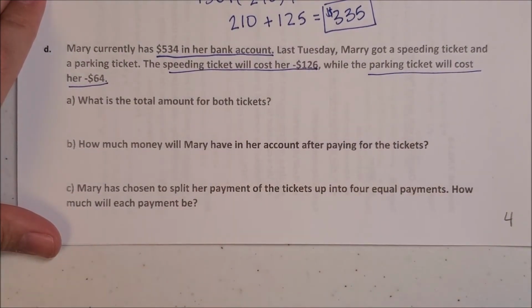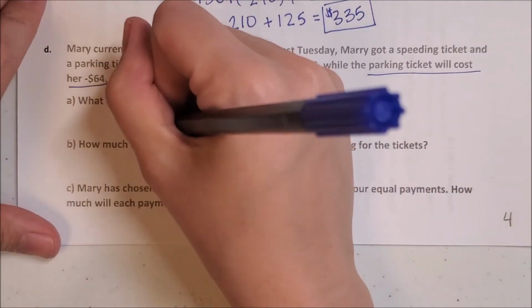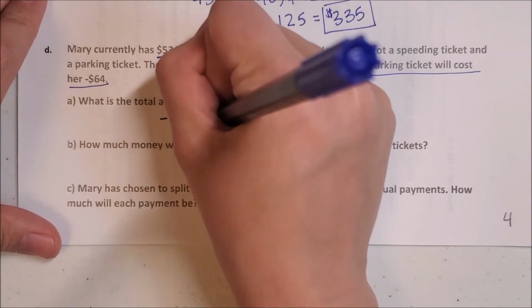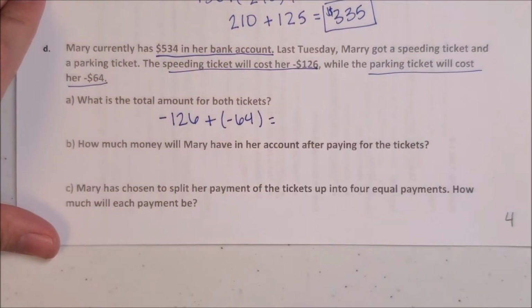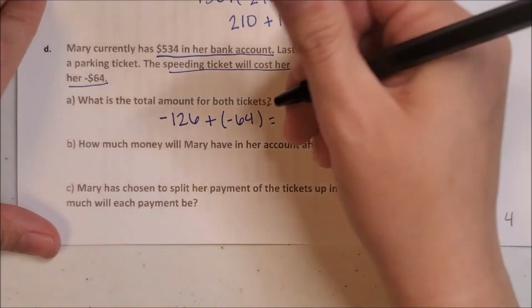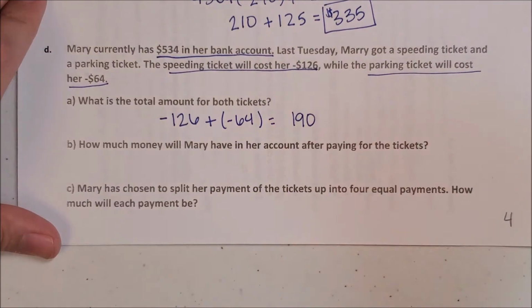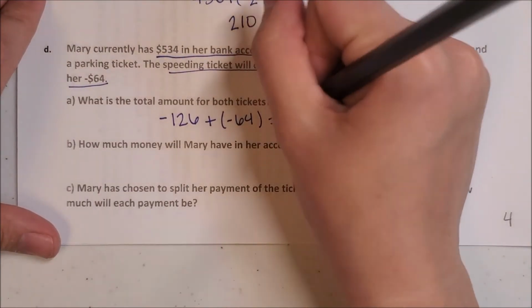What is the total amount for both tickets? So total again means to add. So I'm going to add that negative 126 plus that negative 64. They are same signs, so when they're same signs, you just add. So that's 190. And because they're both negative, it's a negative.